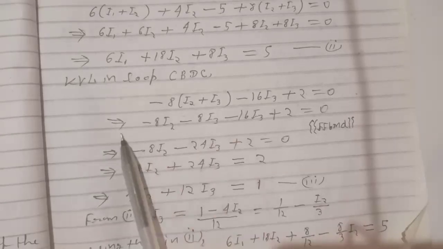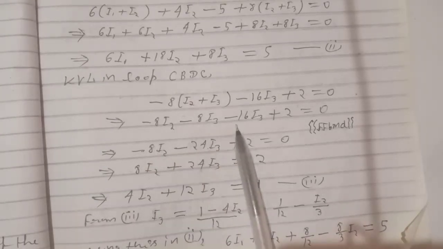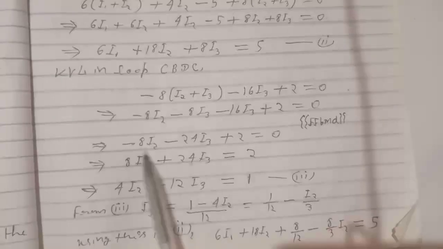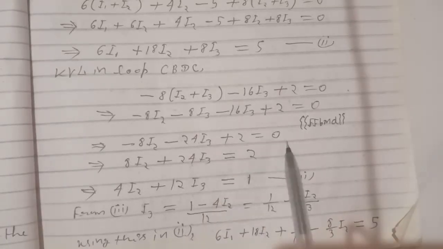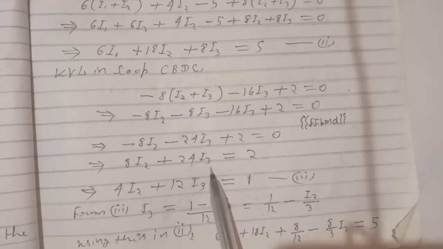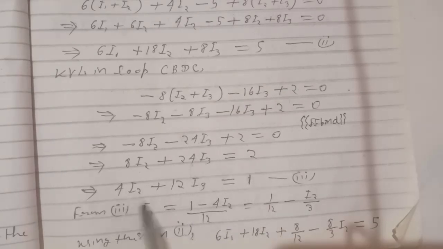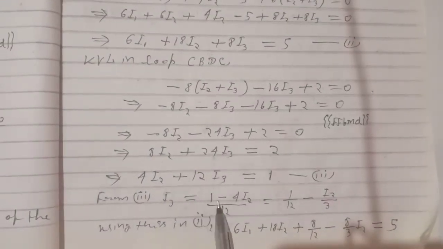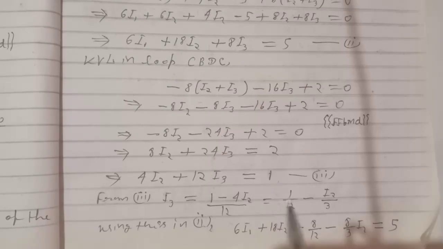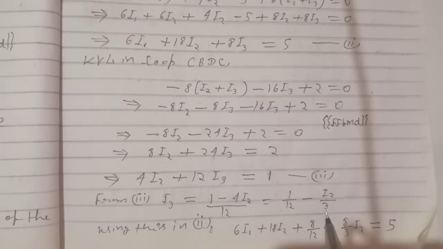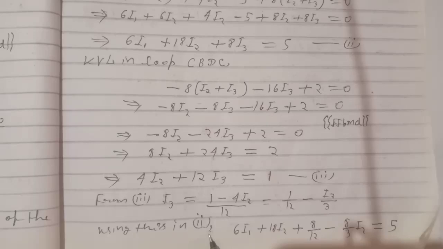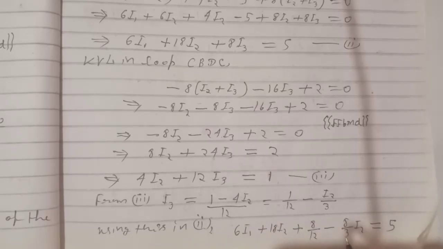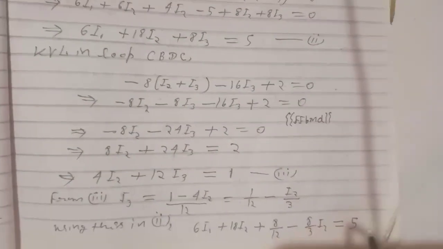for KVL, and this minus 8 I2 minus 8 I3 minus 16 I3 plus 2 equal to 0, minus 8 I2 minus 24 I3 plus 2 equal to 0, 8 I2 plus 24 I3 equal to 2, or 4 I2 plus 12 I3 equals to 1. This is equation 3. Now from 3, I3 equals to 1 minus 4 I2 by 12, or 1 by 12 minus I2 by 3. Using this in equation 2, we get 6 I1 plus 8 I2 plus 8 by 12 minus 8 by 3 I2 equals to 5.